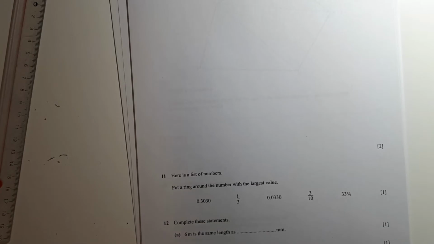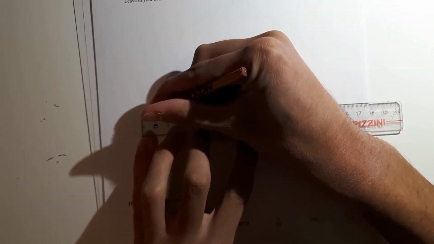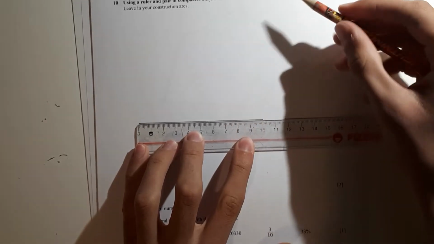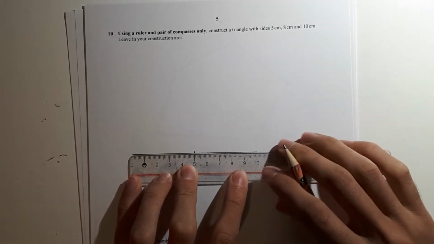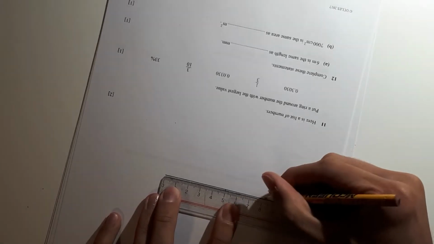Now, using a ruler and a pair of compasses only, construct a triangle with sides 5 cm, 8 cm, and 10 cm. So we're going to make the first side, that is 10 centimeters. Now we're going to see 5 centimeters, that is going to be over here, and then from the other side we're going to see where are the 8 centimeters, that is going to be over here.